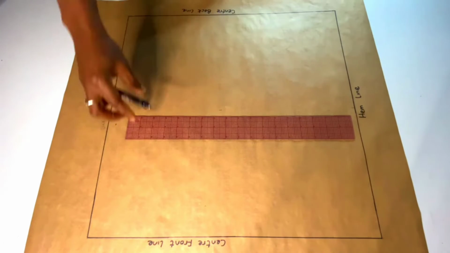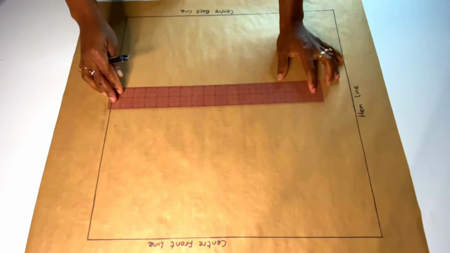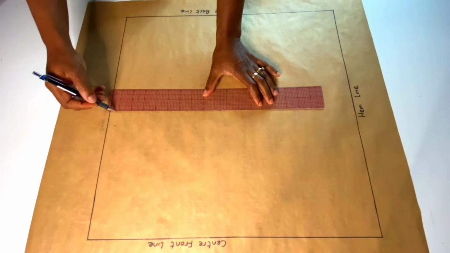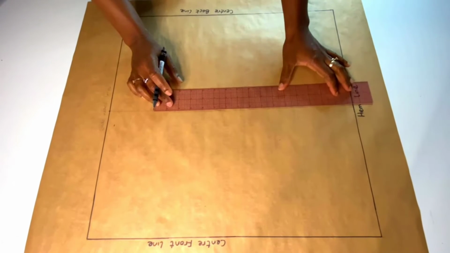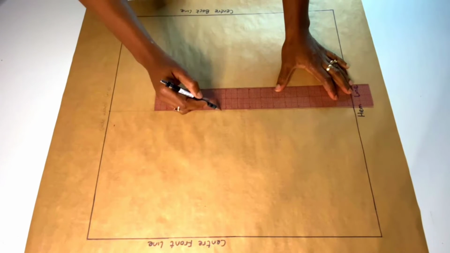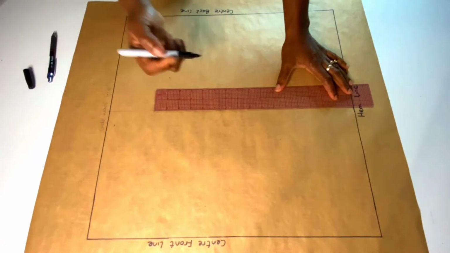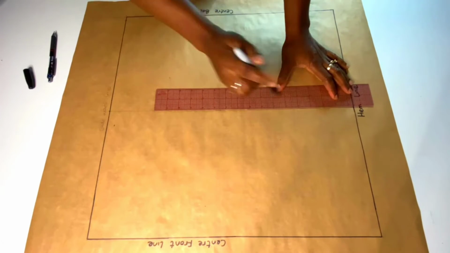So I'll go ahead and use the points marked and draw a vertical line like so. Now mark it out in marker pen as well.